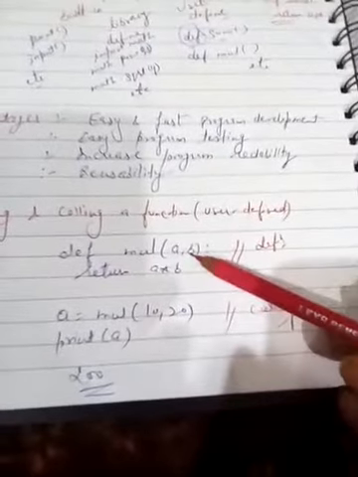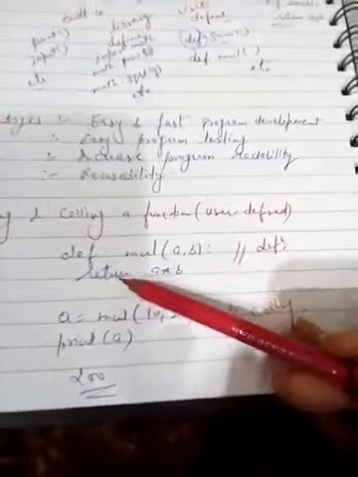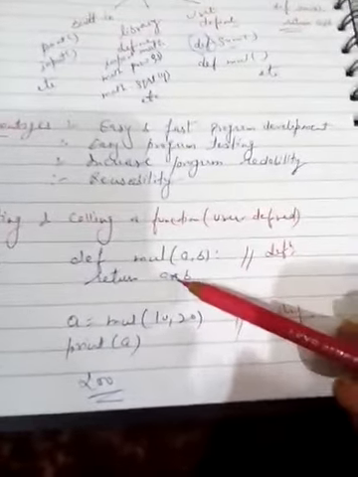For example, def mul, for multiplication. I'm taking any function name, and a and b as arguments passed as variables. Then the return statement: return a multiply b, using the multiply operator. After that, the function definition is completed.